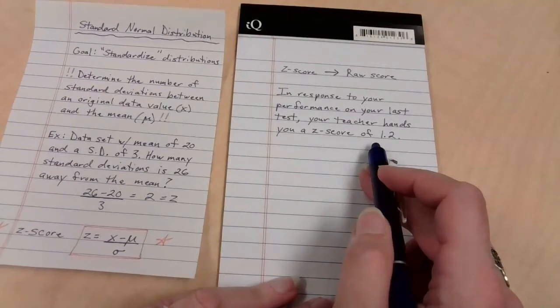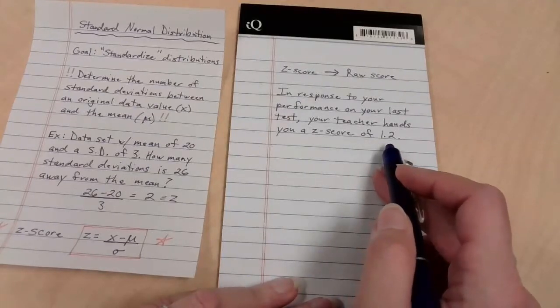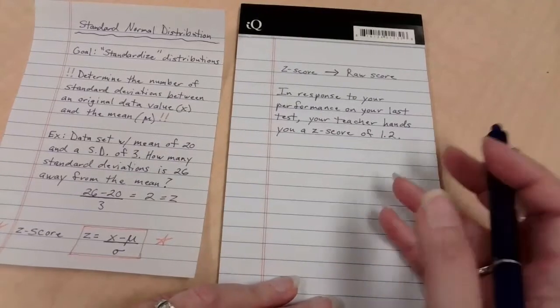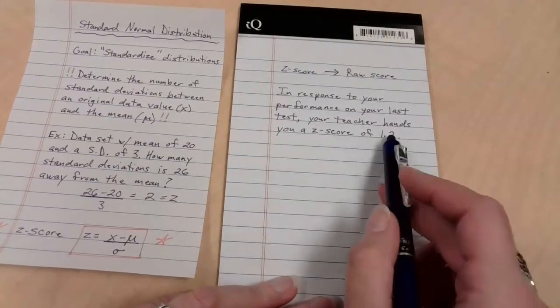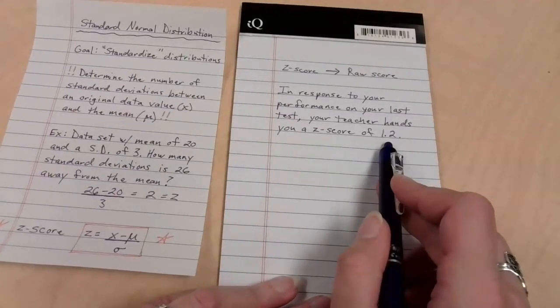Huh. What does that mean? Great, 1.2. Does that mean I passed? Did I fail? Is that a 75%? What is a z-score of 1.2? This tells you where you are in relationship to the mean.